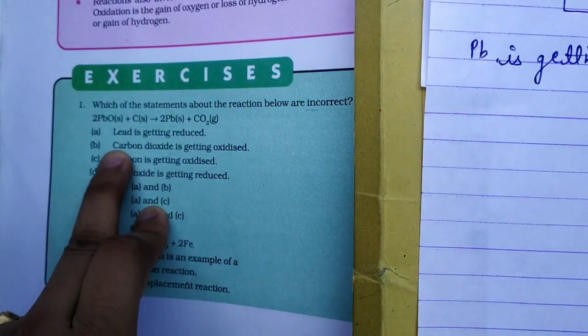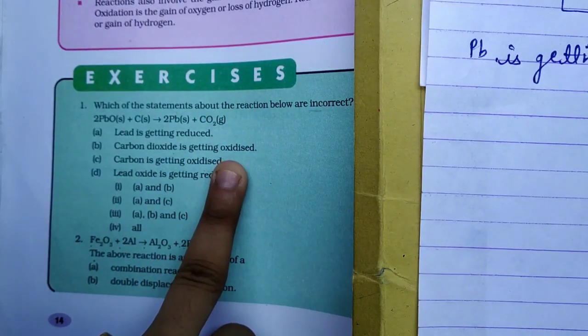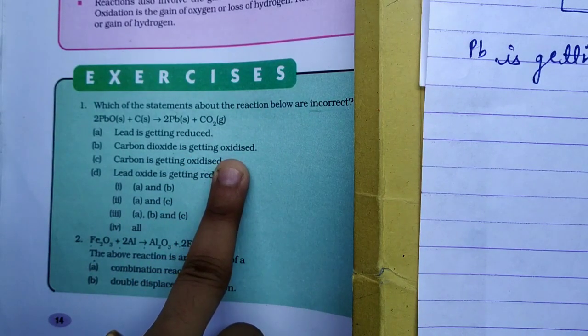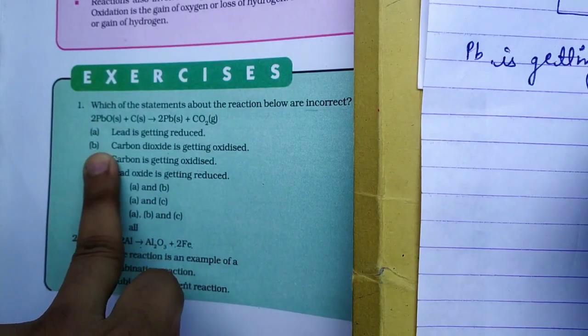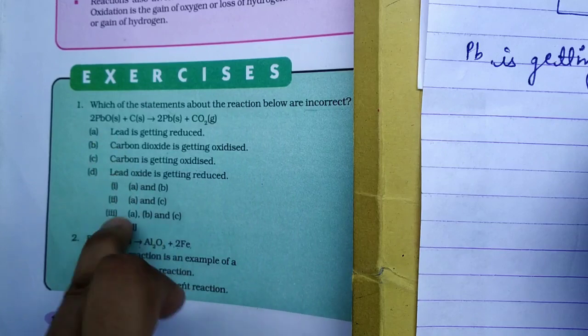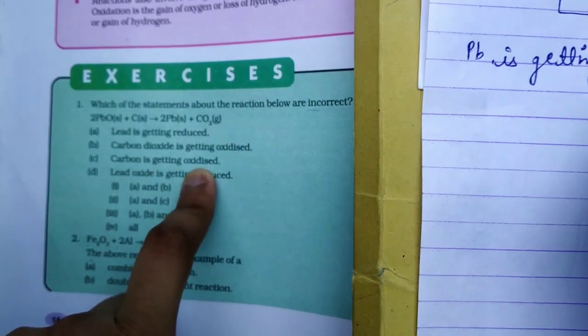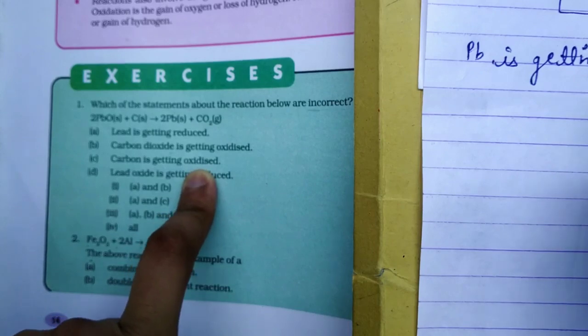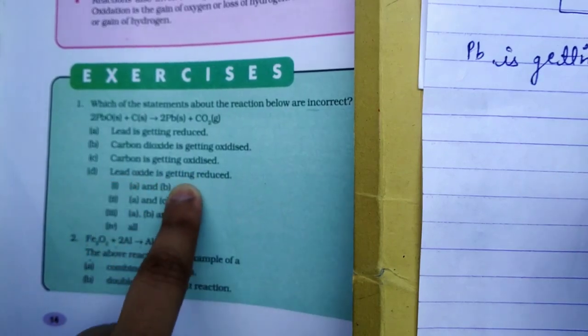See the next option: carbon dioxide is getting oxidized. No, carbon dioxide is getting reduced to carbon. So the first and second are both incorrect. C, carbon is getting oxidized, yes, it is right. And D, lead oxide is getting reduced.